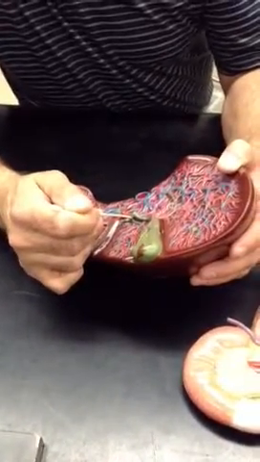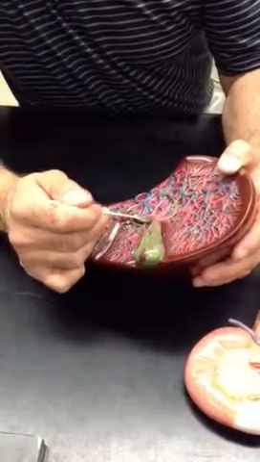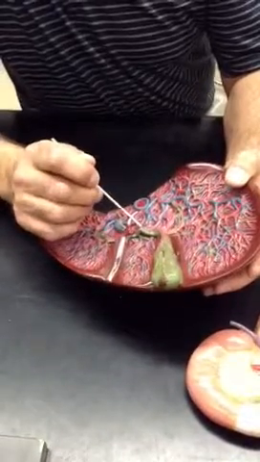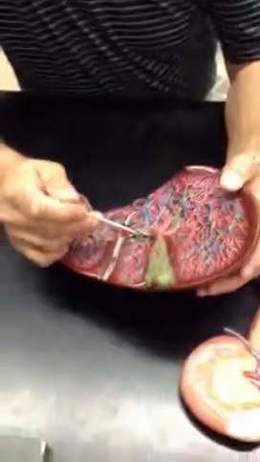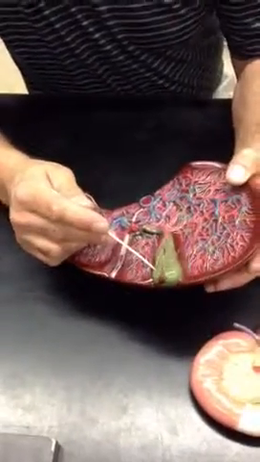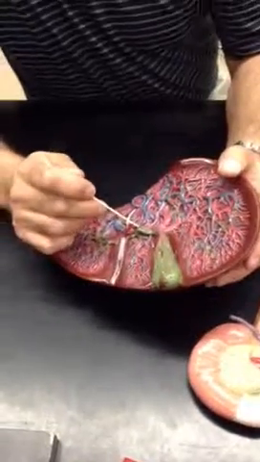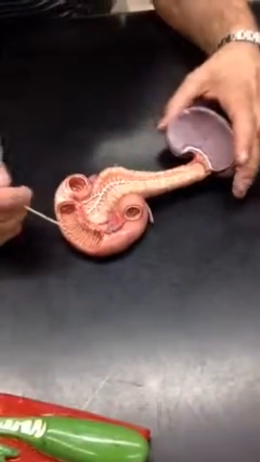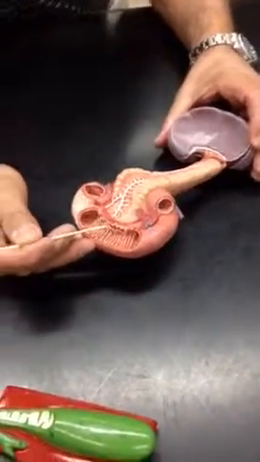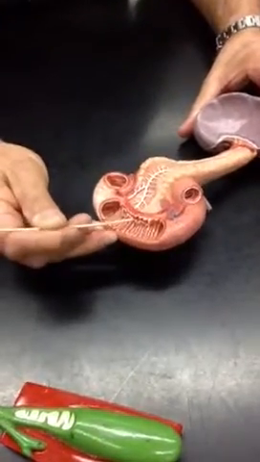Common hepatic, once intersected by the cystic duct, becomes the common bile duct. Common hepatic, common bile duct, cystic duct, gallbladder. Got that? Common bile duct here to the common bile duct here, which drains into the duodenum at the hepatopancreatic ampulla. Little opening right there.